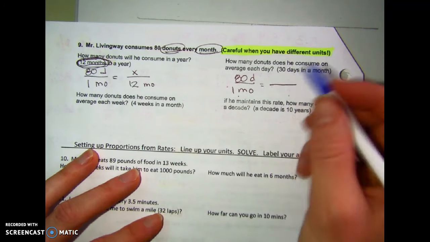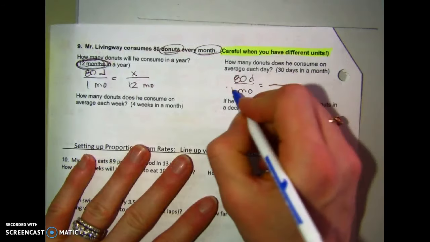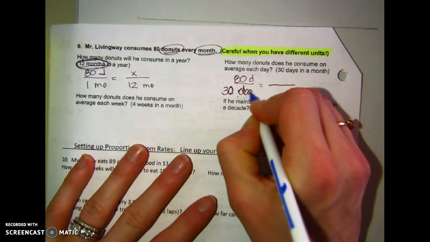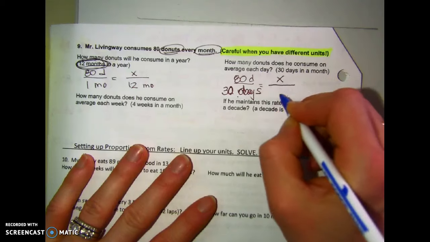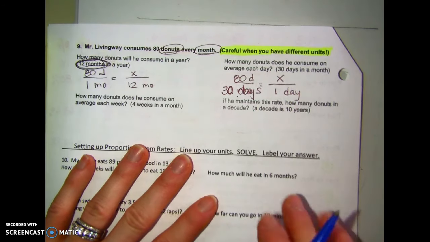Well, it's probably easier if I change it into days, so I don't have to use some fraction of a month. So let's actually change this to in 30 days. 80 donuts in 30 days. How many donuts in each day? 1 day would look like that.